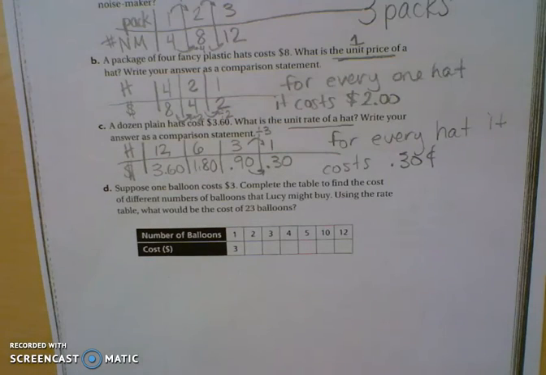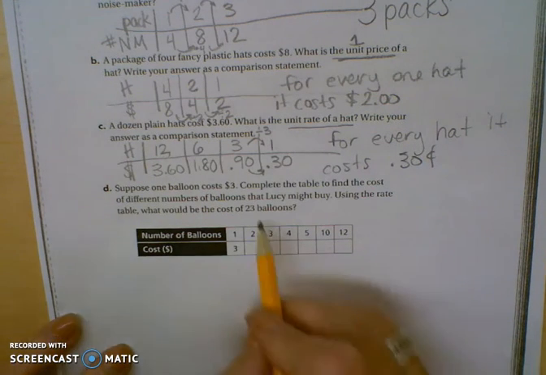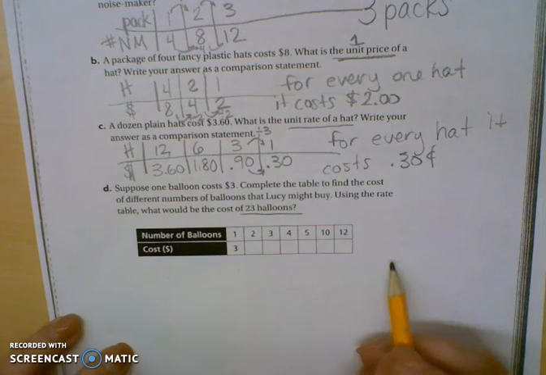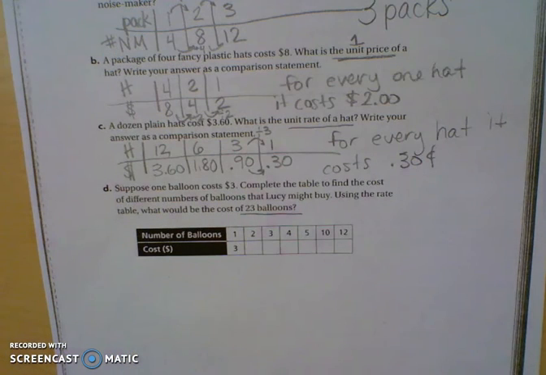And our last problem, it's a 2-part question. Suppose one balloon costs $3. Complete the table to find the cost of different numbers of balloons that Lucy might buy using the rate table. What would be the cost of 23 balloons? So we have to fill in the table and then figure out what 23 balloons would cost.